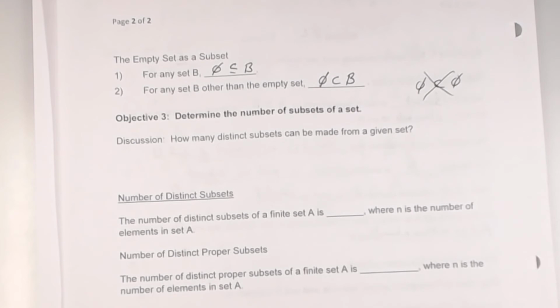It can't have the same elements. But you can't do anything with that because there are no elements in the empty set to show if they're the same as the elements of the other set. So it's a little bit difficult to understand that part.